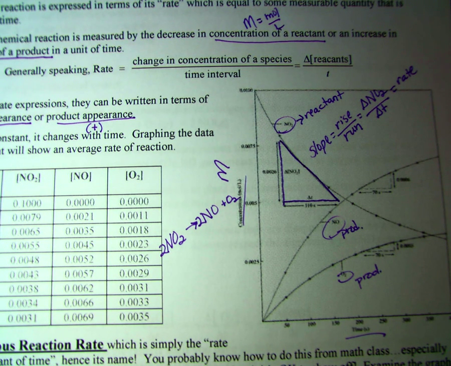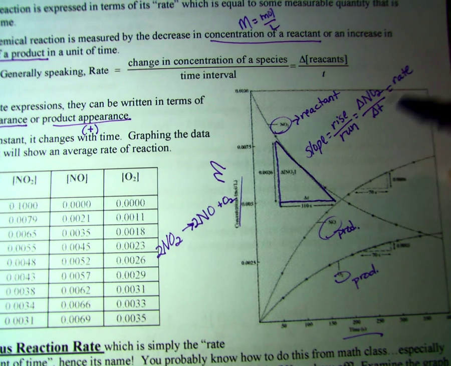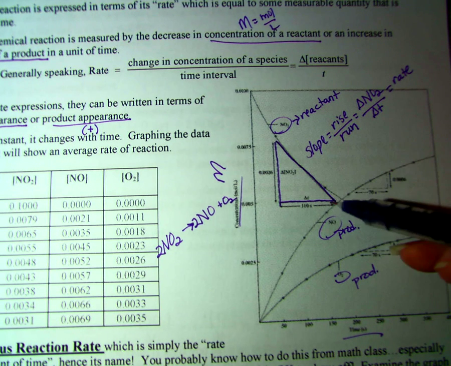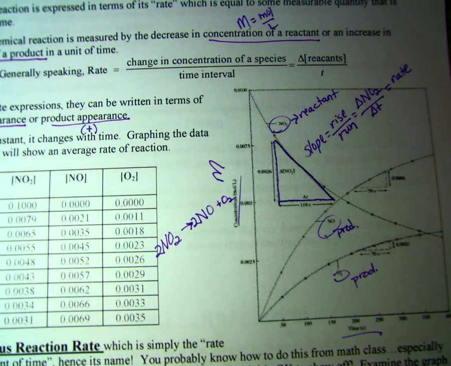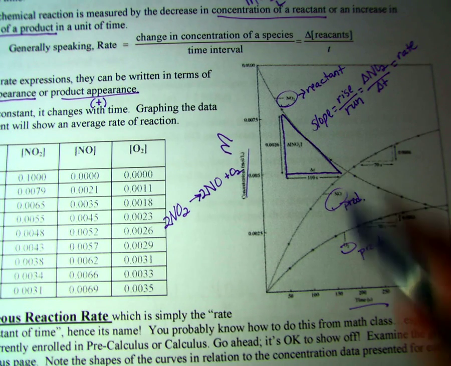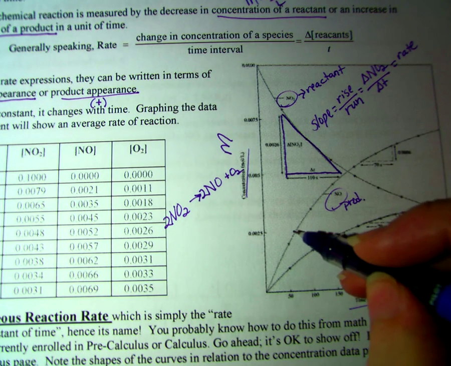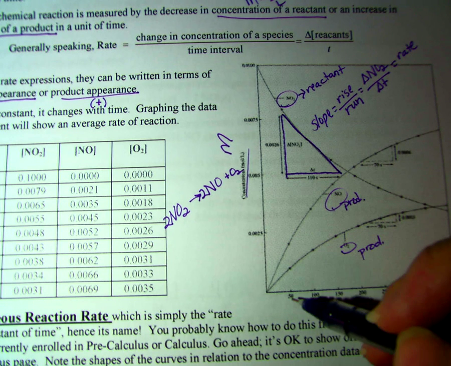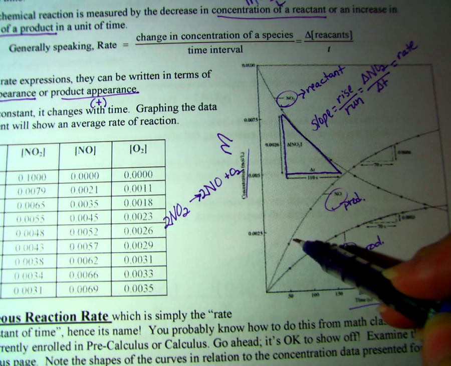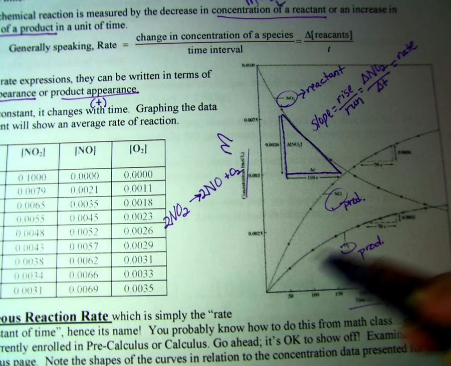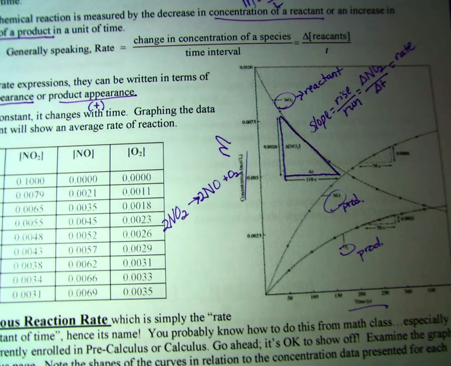Just looking at our rate comes from the slope of this curve. So you can actually work that out. We could figure out the rate for the product formation for both of those also if we just work them out.